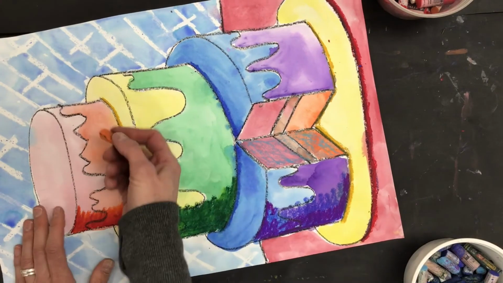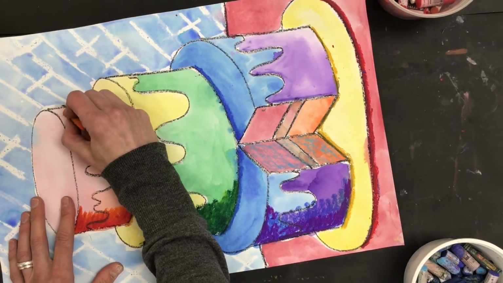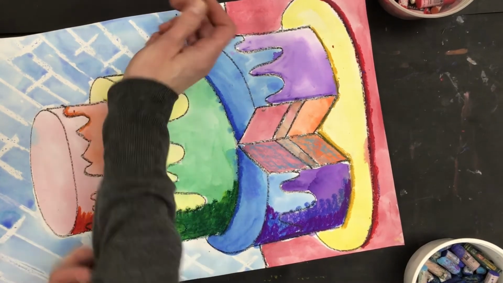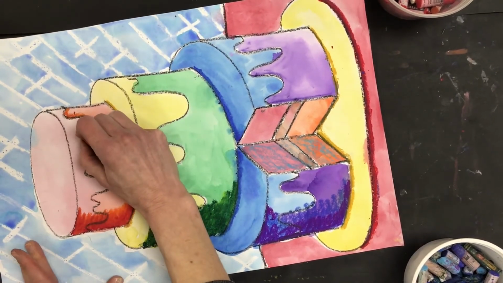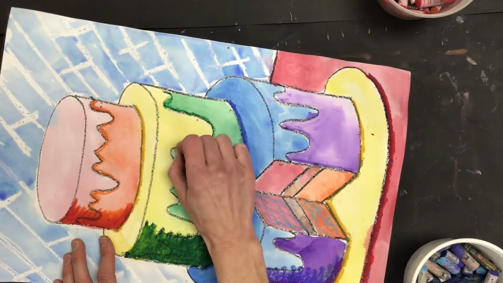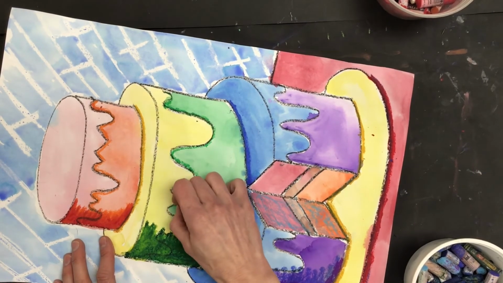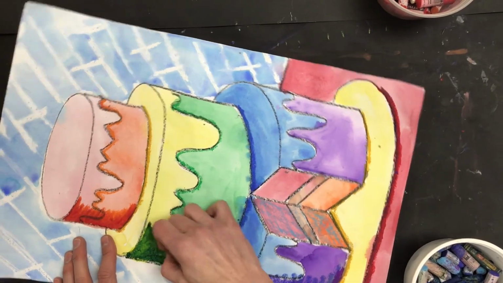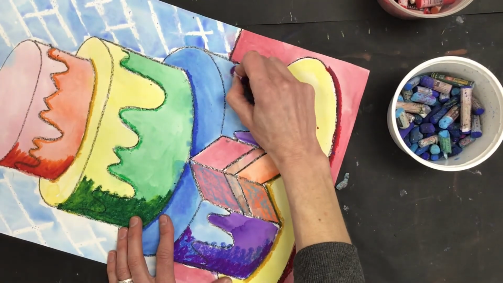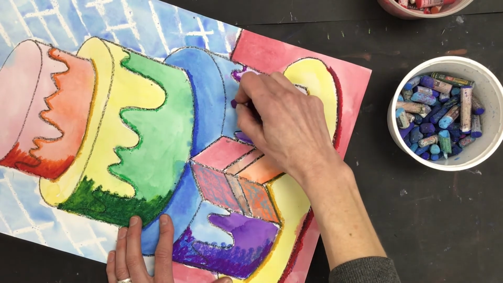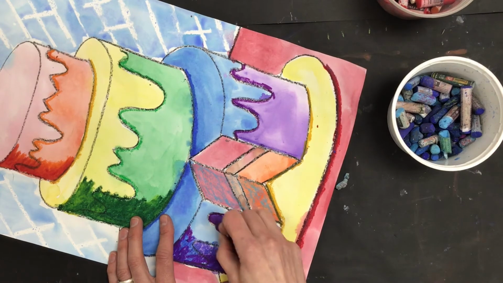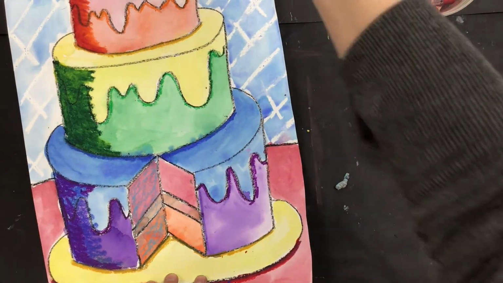So here, I'm going to take some orange and I'm just going to go kind of underneath just a little bit, following that line. Okay, it's getting there.